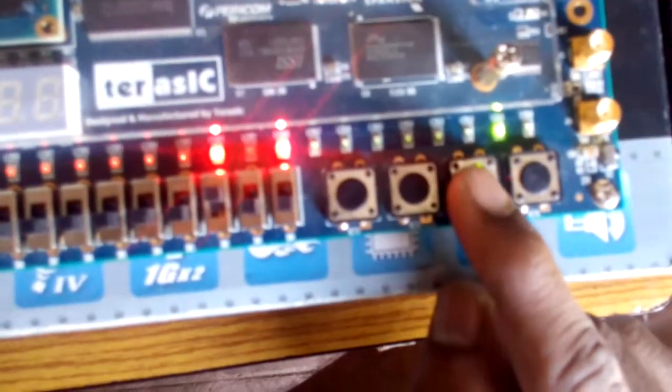Now we will verify that on the next clock pulse the status should change to RA, YC and RD. So on the next clock pulse, the status has changed. So YC is getting on, RA and RD are on, and RC is off.